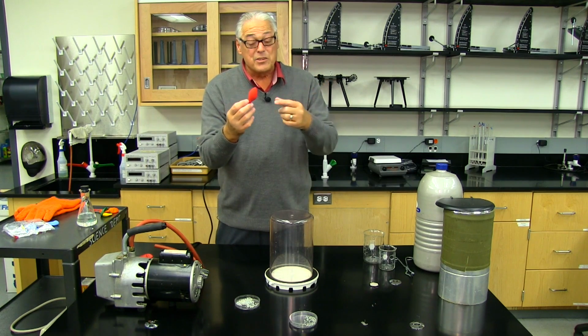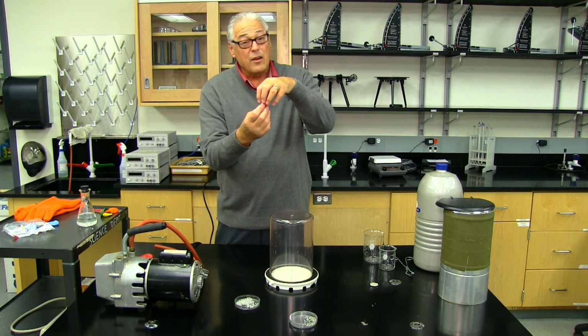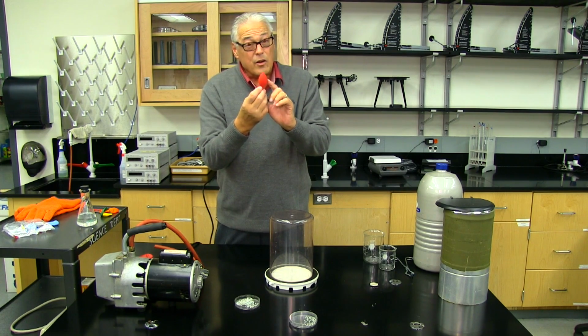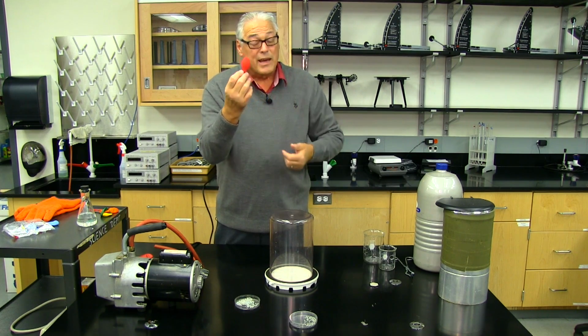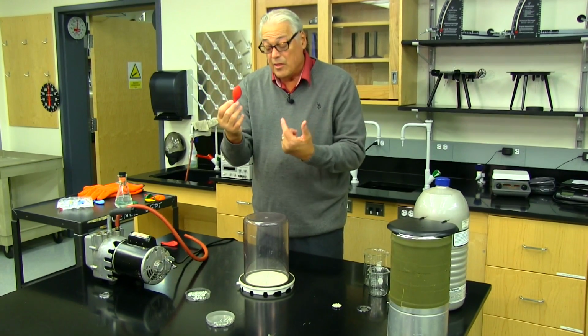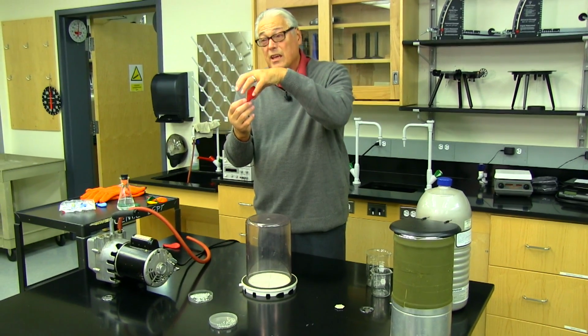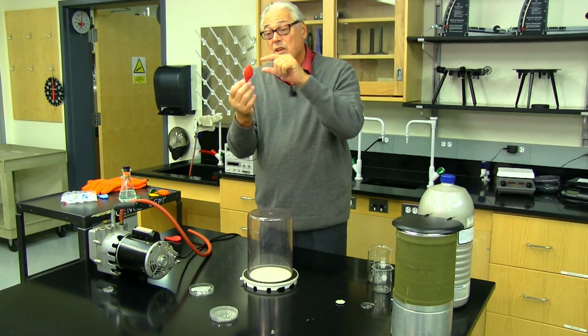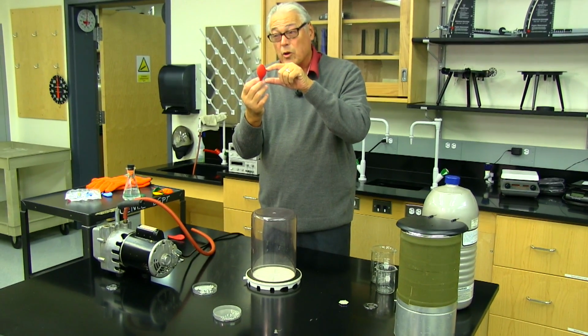Our hypothesis is, if we take the air away from the outside, the inside air will still be pushing on the inside of the balloon, therefore it should expand because the outside air is no longer pushing in.